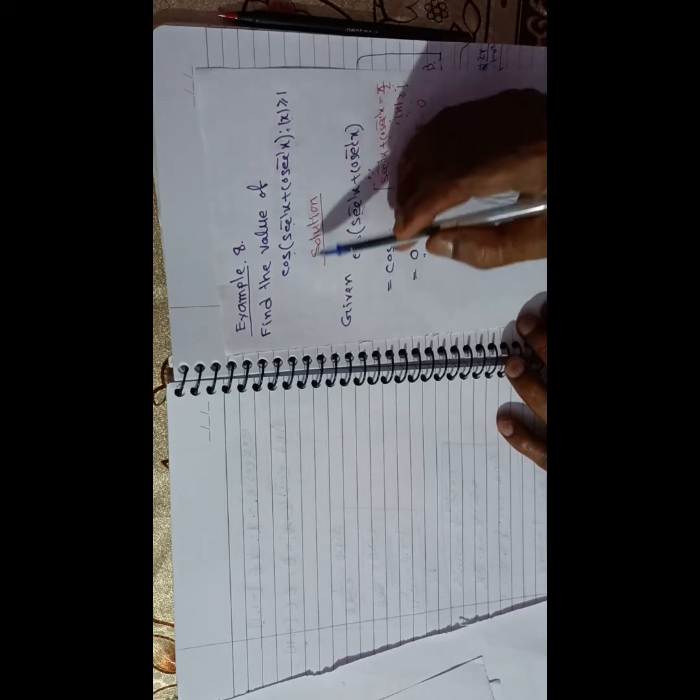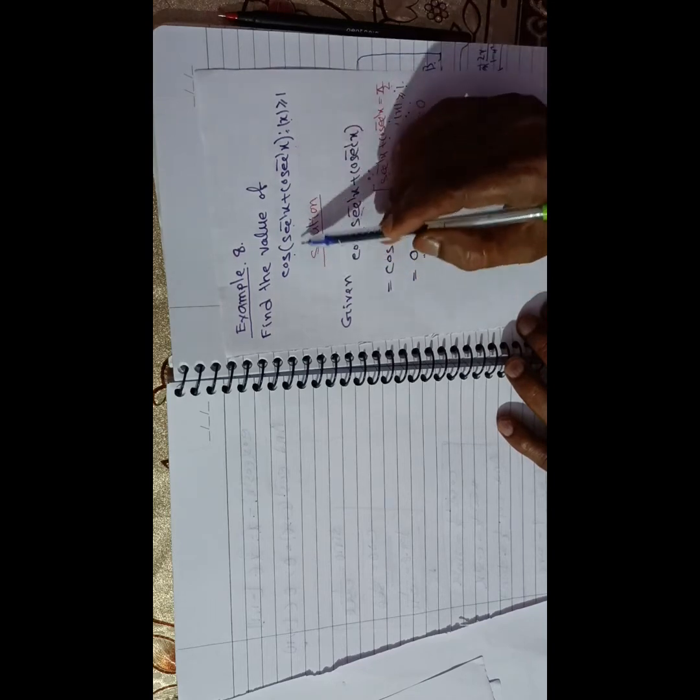From the chart, we know cos pi by 2 is equal to 0. So we can write it is equal to 0. So the value of this is always 0, since we know cos pi by 2 is equal to 0. Okay. That is the finishing part of the example of exercise 2.2.